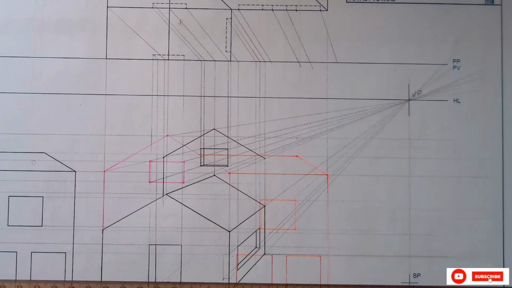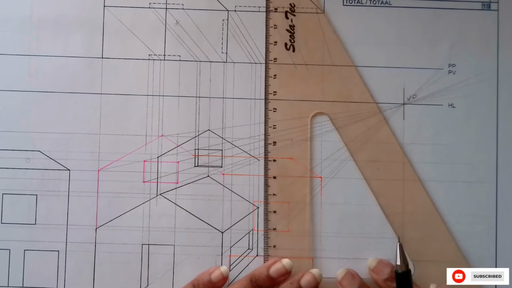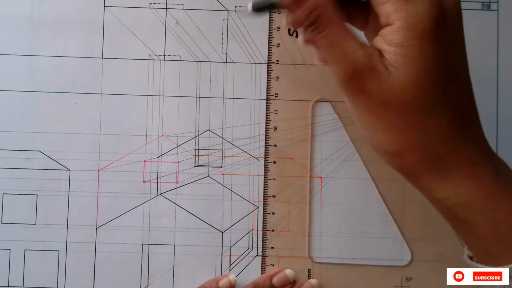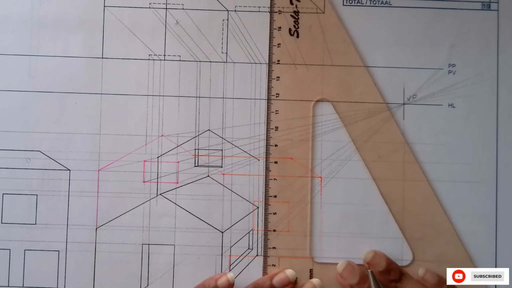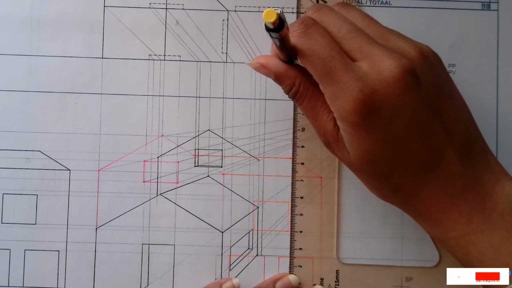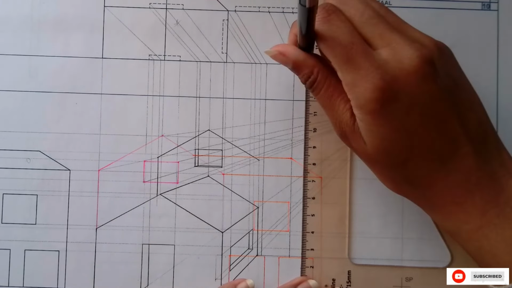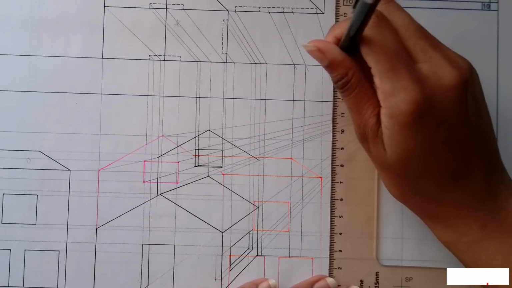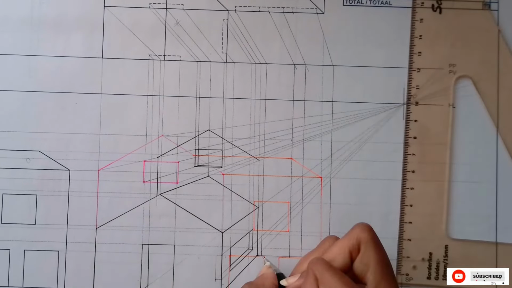Once they are there, I'm going to now project them straight down to this line. So I'm going to start with this one. So those are the points for the garage.